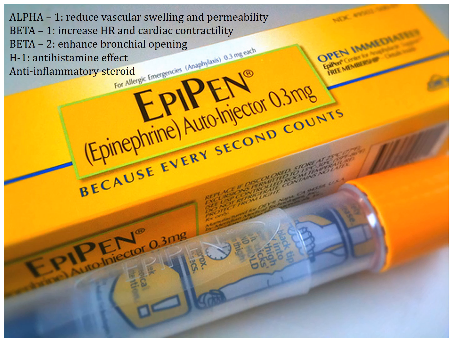Epi has beta-1 effect, which increases heart rate and heart contractility. That doesn't do a whole lot for anaphylaxis, but epinephrine also has beta-2 effect, which enhances bronchial opening. And we're going to talk more about bronchial opening next week when we talk about asthma. For now, epinephrine on a beta-2 receptor opens up the bronchial airway.